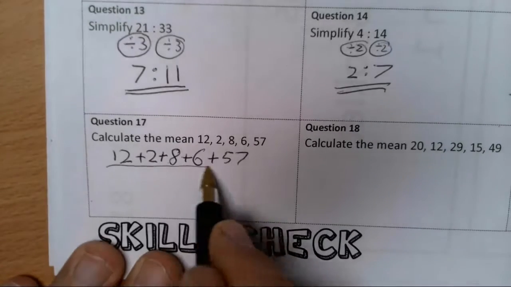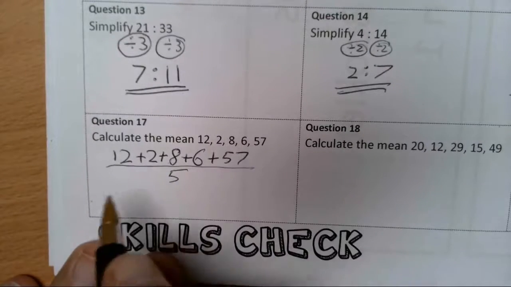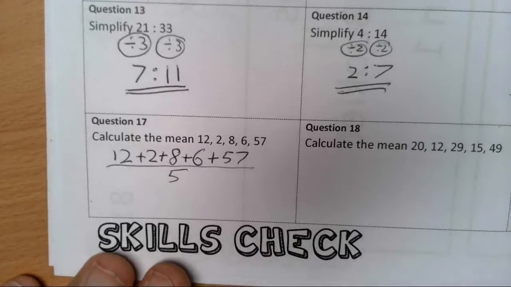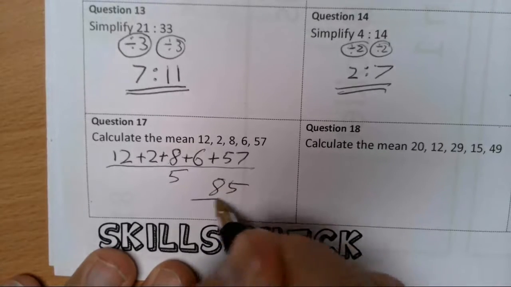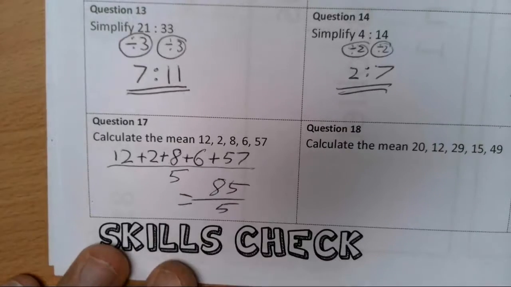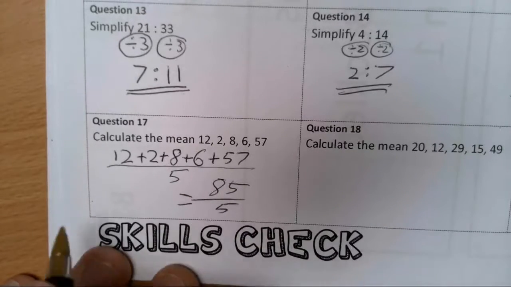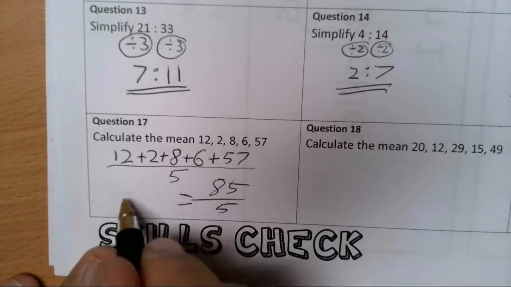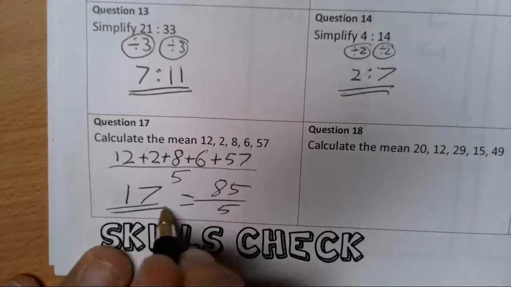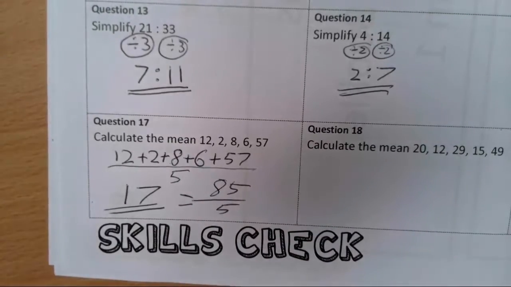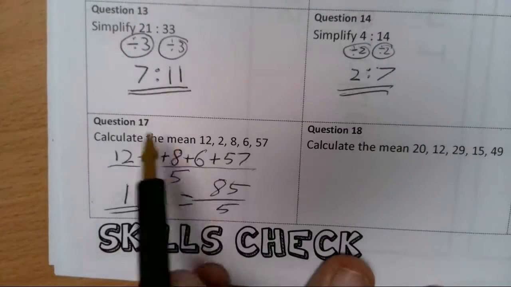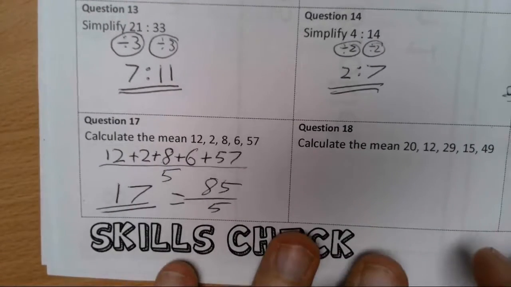So that's all going to be divided by 5. Because there's 5 numbers. So we've got 85 divided by 5. And that, how many is that going to be? That is 17. Just be careful with that adding up. I made a mistake there, so just be careful.